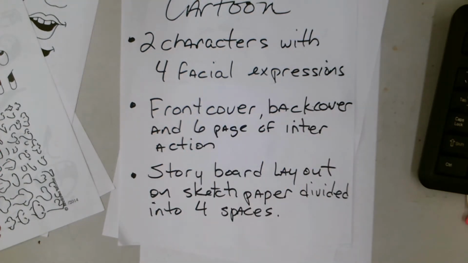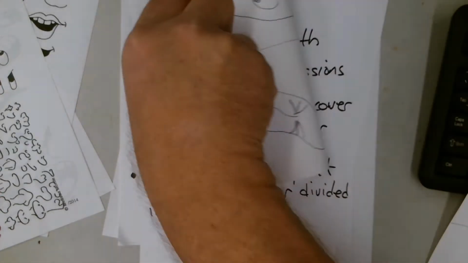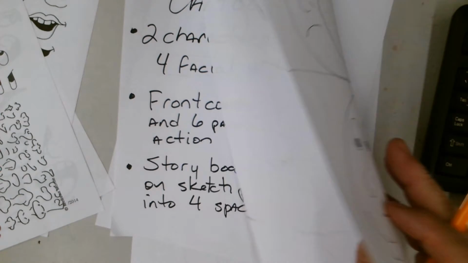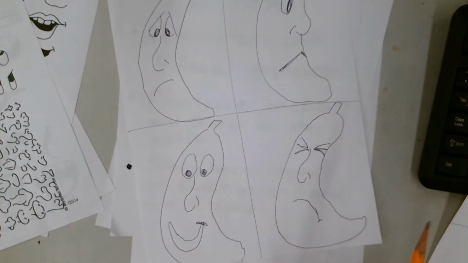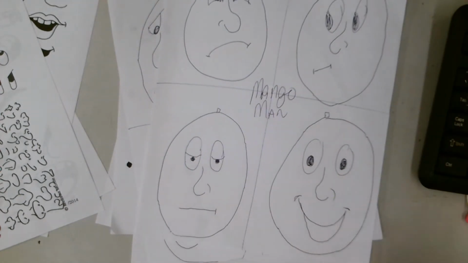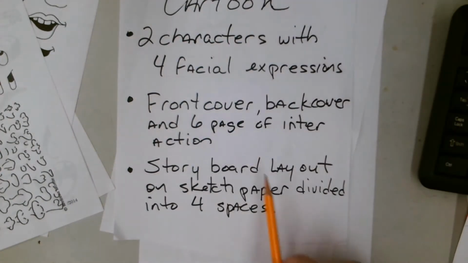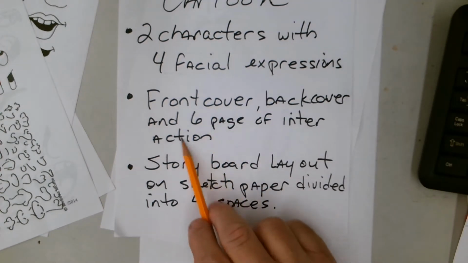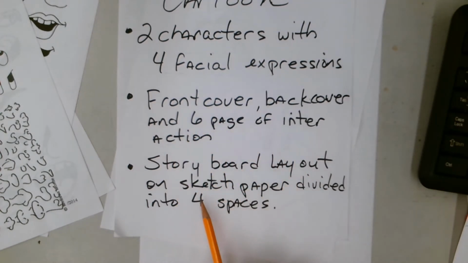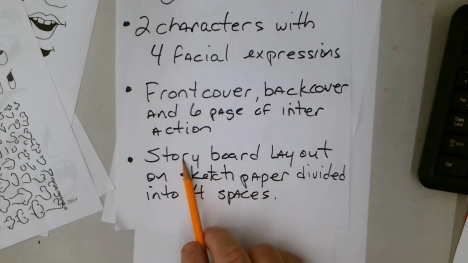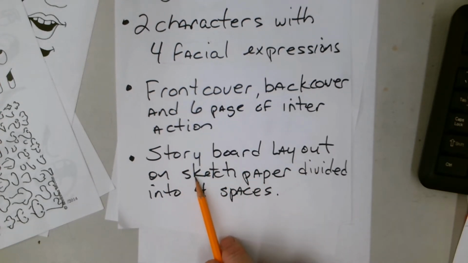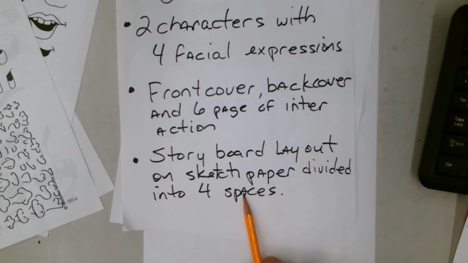You take and you fold the paper into fourths. You fold your paper in half. You fold it in half. You fold it in half the other direction. You got 4 equal spots where you can put a character. There's my character development. Once I have my 2 characters and my 4 facial expressions, I can move on to designing a front cover and a back cover with 6 pages of interaction. Okay? So there's 6 pages. You have to have a storyboard, a layout on sketch paper divided into 4 spaces.